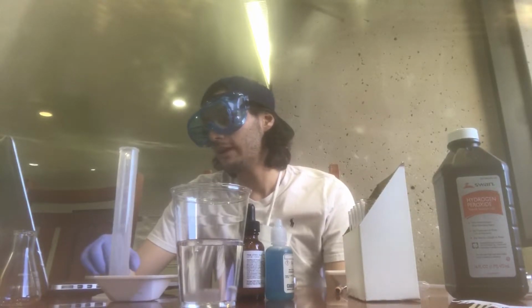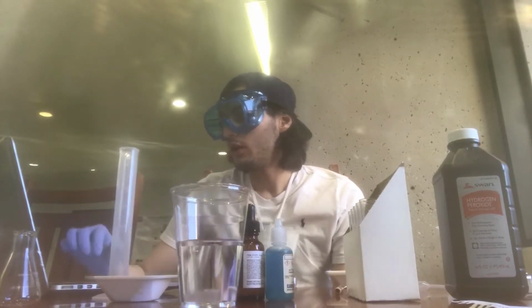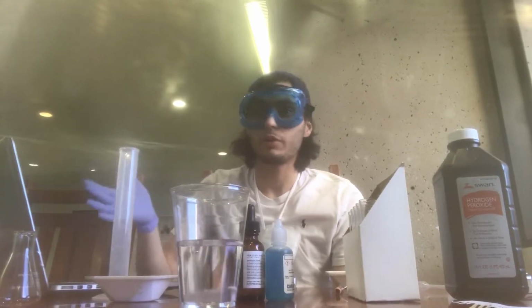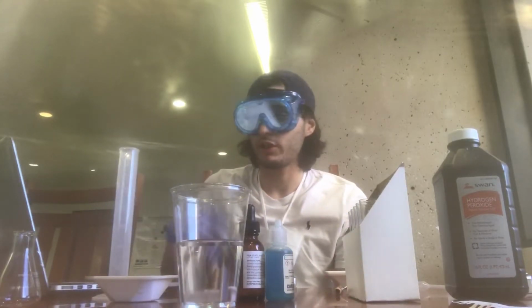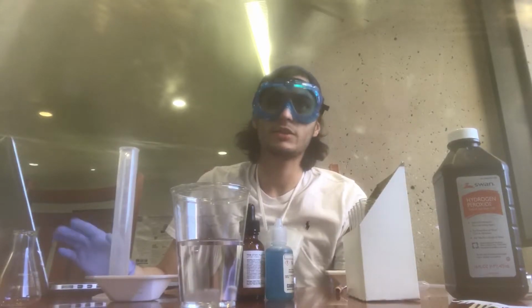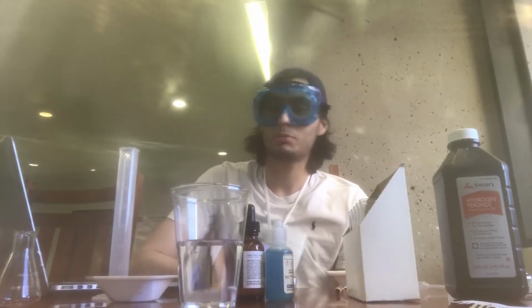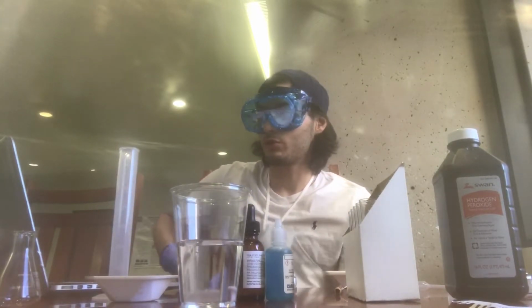So let's start. Here's also Le Chatelier's principle, about shifting reactions from the left to the right, or the right to the left, from the products to the reactants and the reactants to the products.